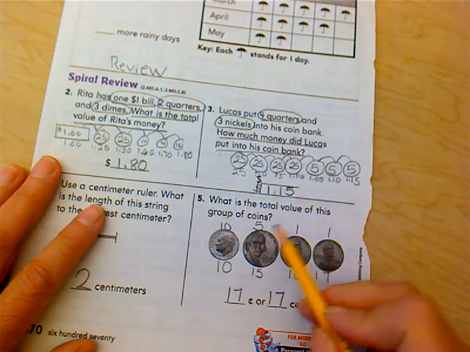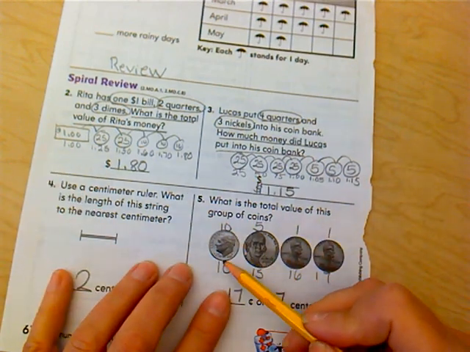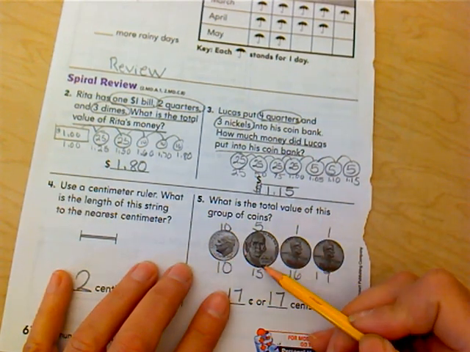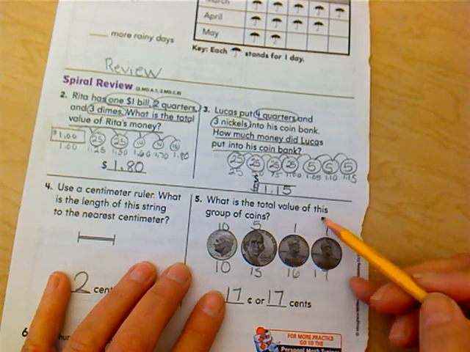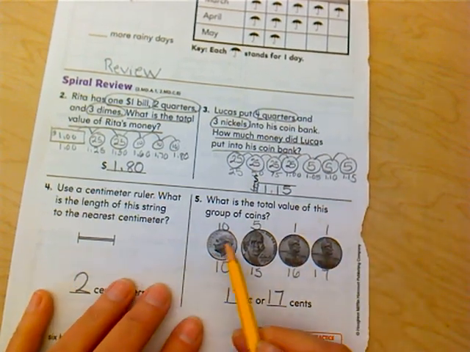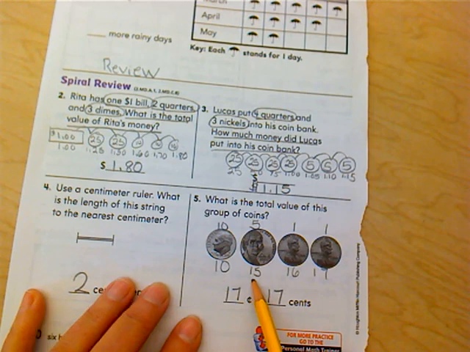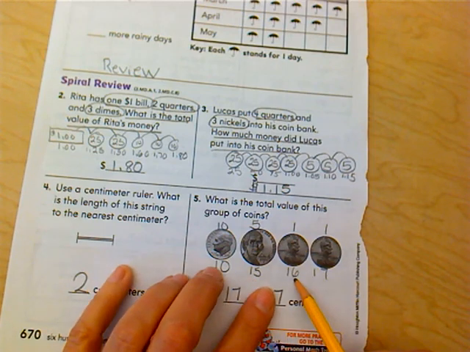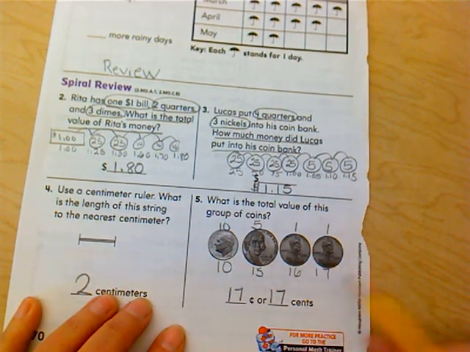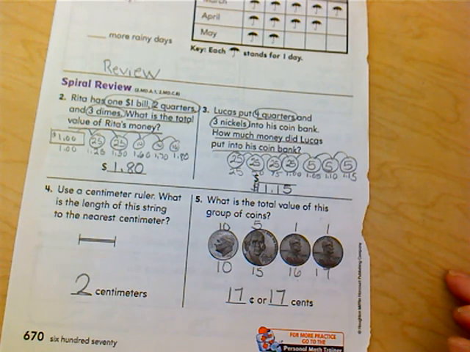What was the total value of this group of coins? Well, a dime has a value of 10, a nickel has a value of 5, and a penny 1 and a penny 1. So 10 going up 5 puts me at 15. Going up another penny puts me at 16. Going up another penny puts me at 17.